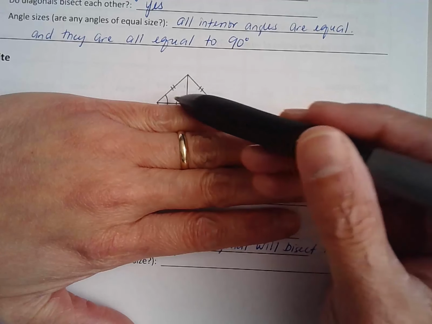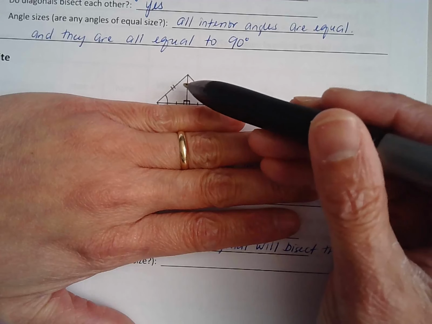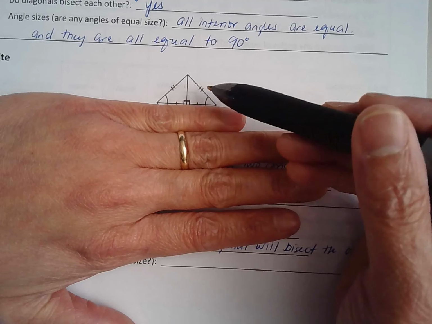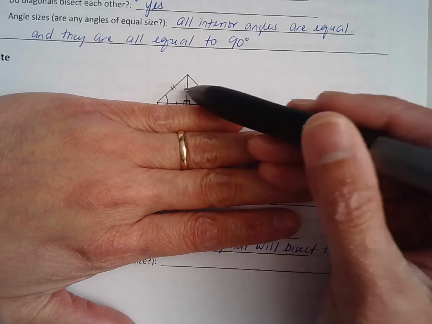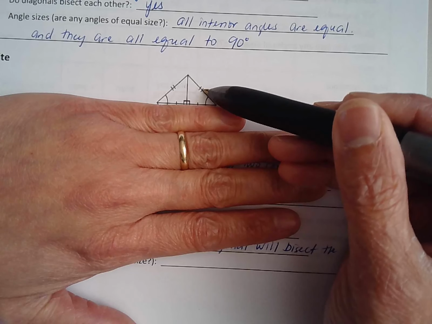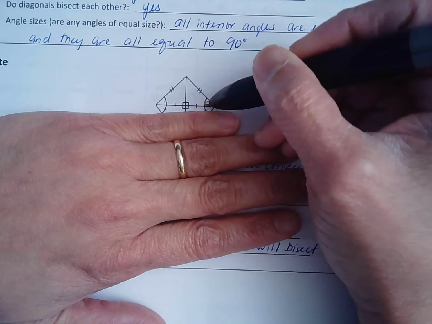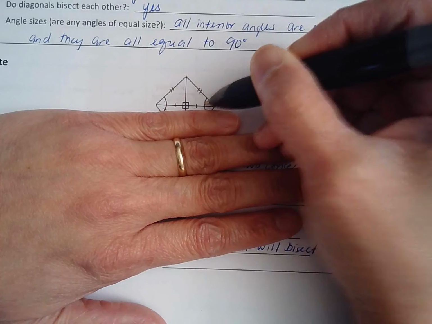It's a triangle. We can take a look at the triangle up there. It's called an isosceles triangle, right? Isosceles triangle, meaning this side and this side are equal to each other. That means this angle and this angle are equal to each other, right?